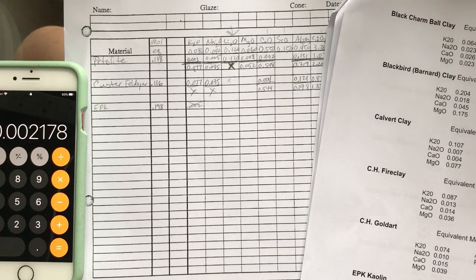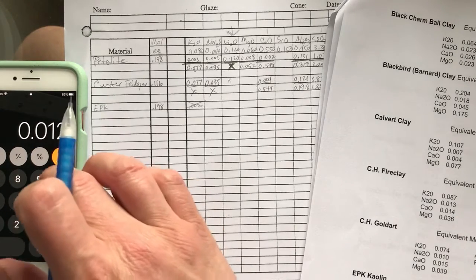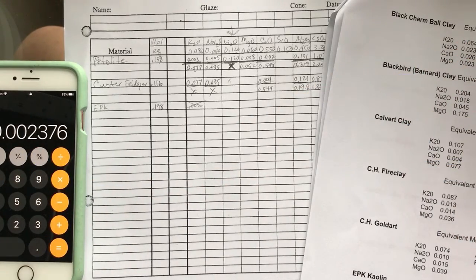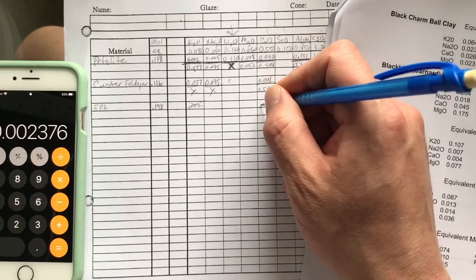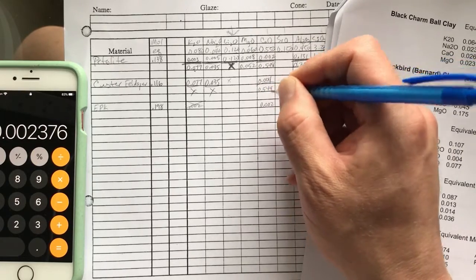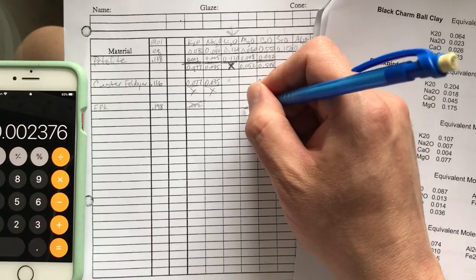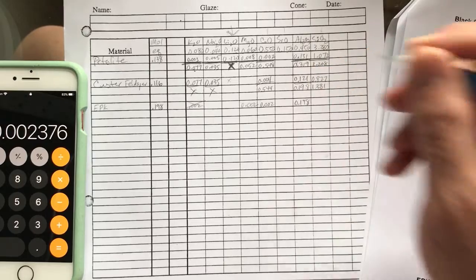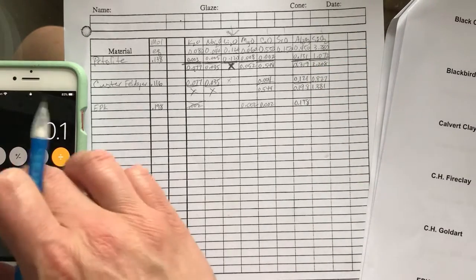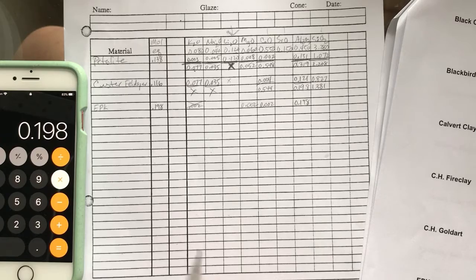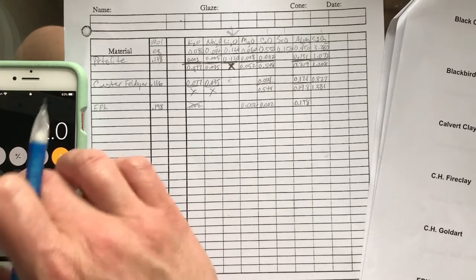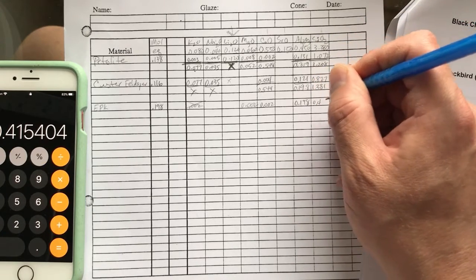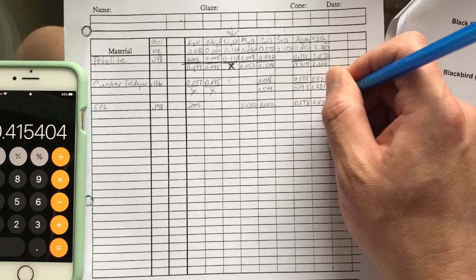It's fine. 0.012 times 0.198 is 0.002 for calcium, and the same with magnesium. Okay, alumina will be 0.198, and then silica will be 2.098 times 0.198, which is 0.415.